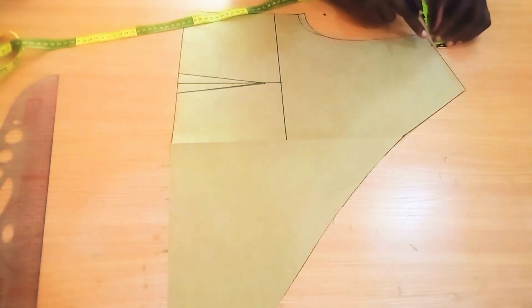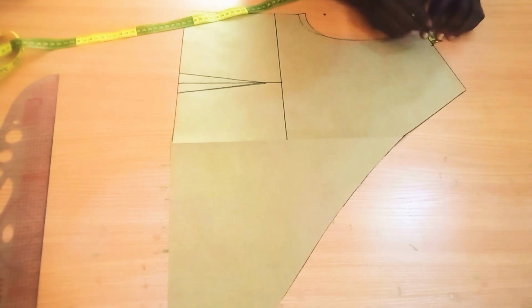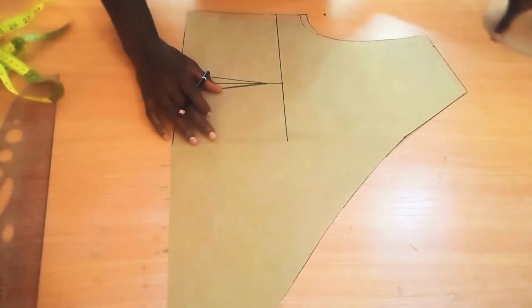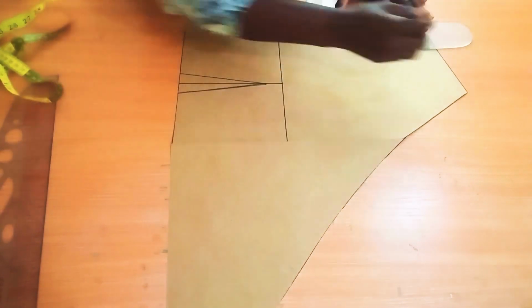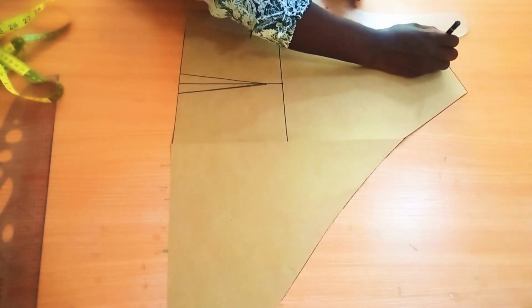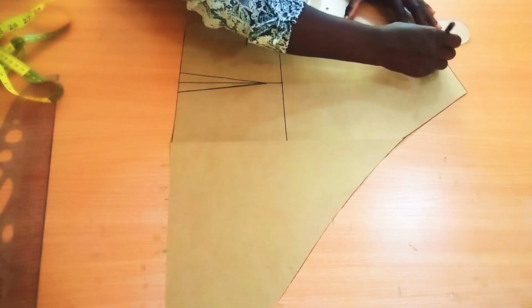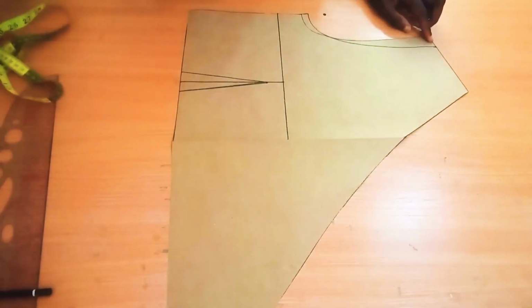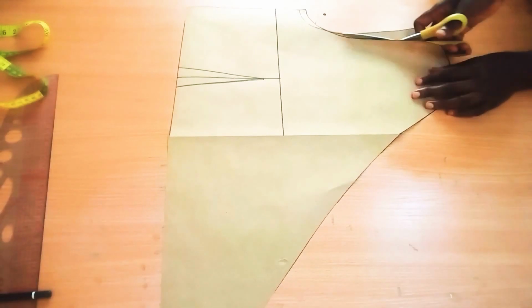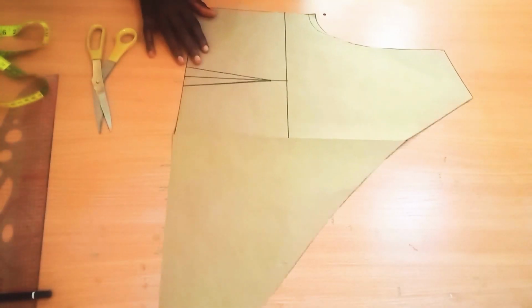So we'll take in 1 inch on the shoulder. Now since it's sleeveless, we don't want the shoulder falling off. And then connect to the armhole. So we cut that part out, and the front pattern is ready.